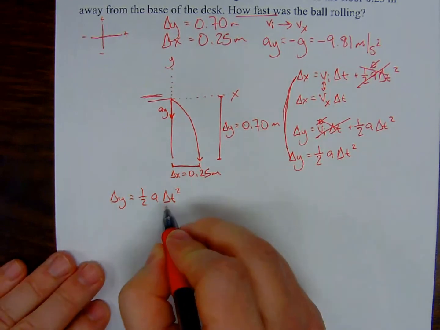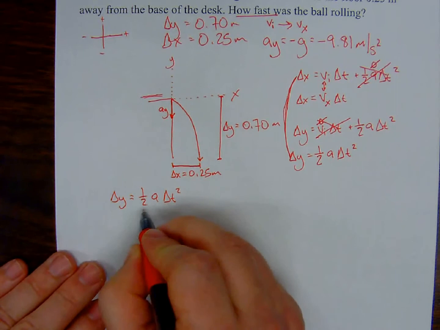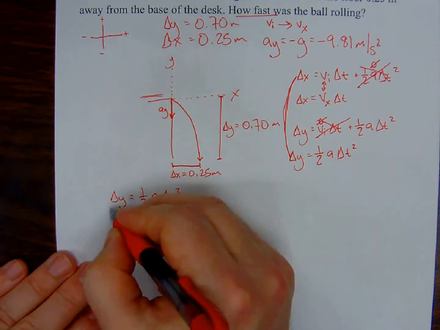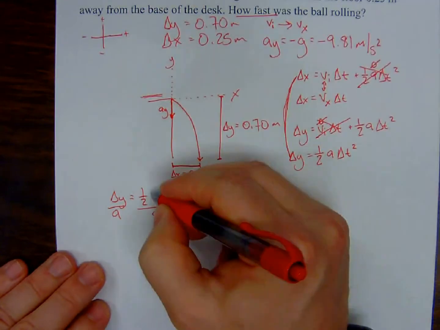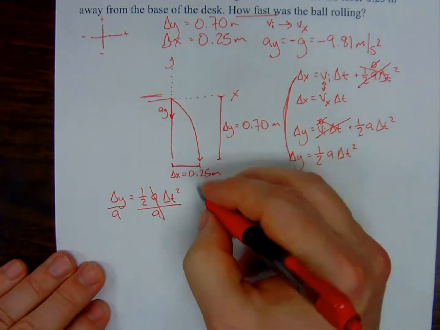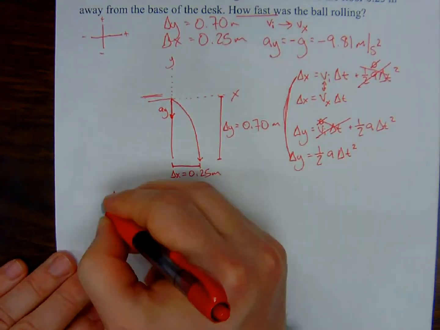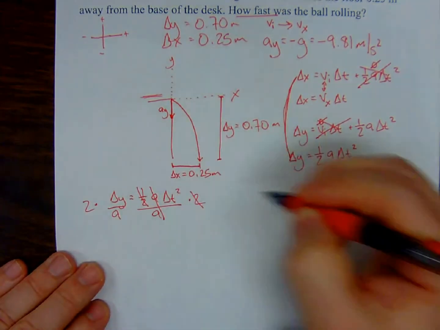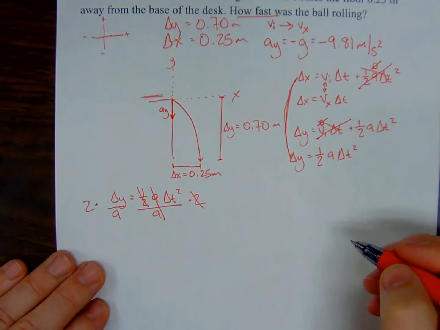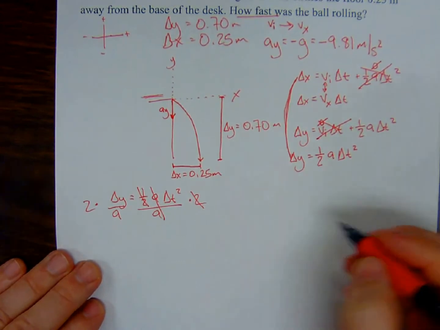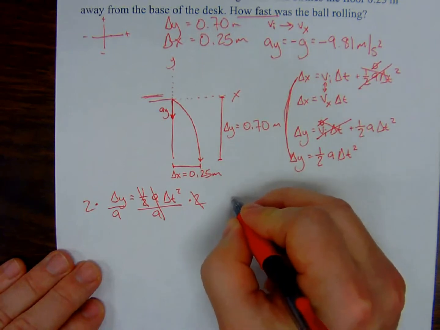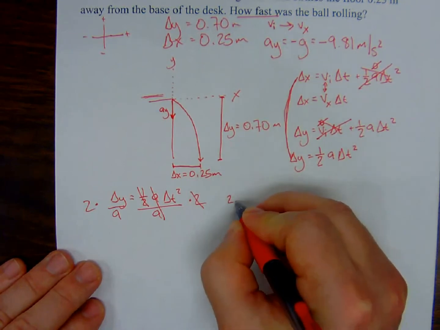Just as a quick in-between, at this point I'd have 2 delta y divided by acceleration is equal to delta t squared. Then I'd have to square root both sides.